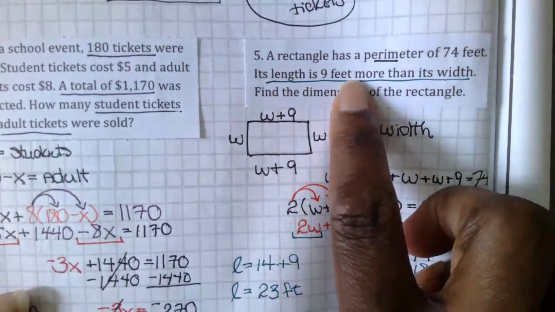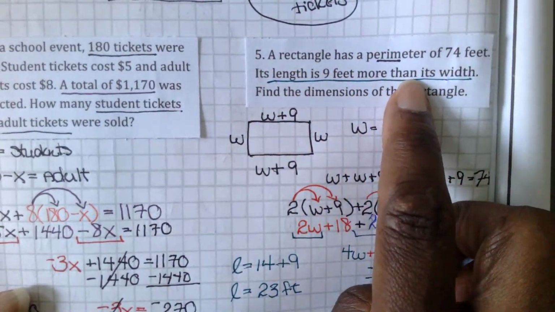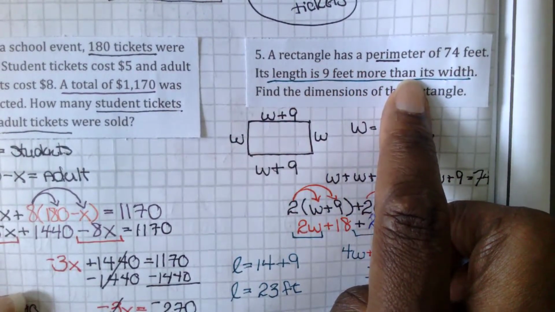But if there is no "is" and it says "more than," that means addition, not the inequalities.